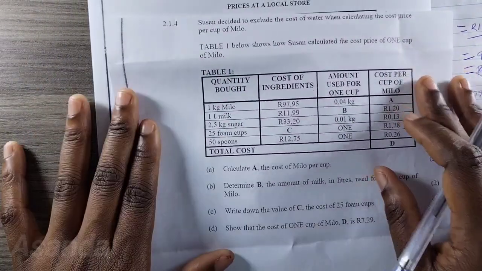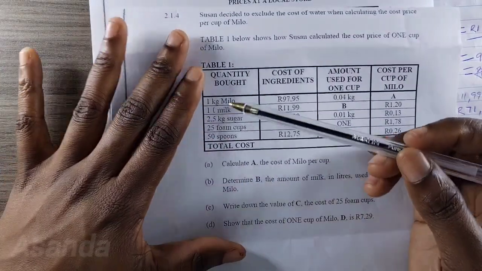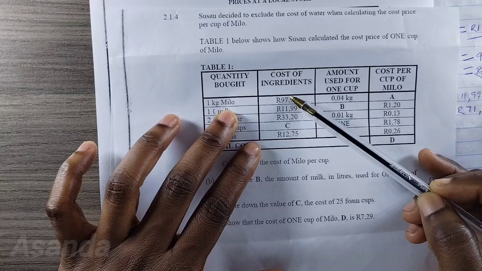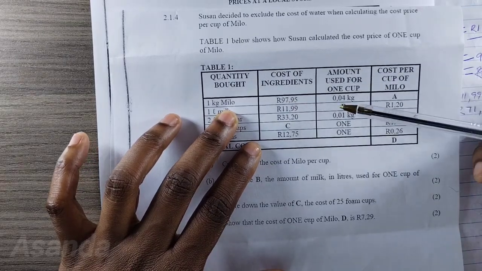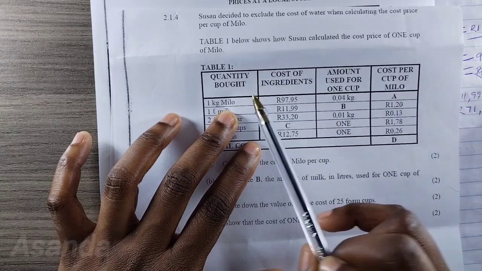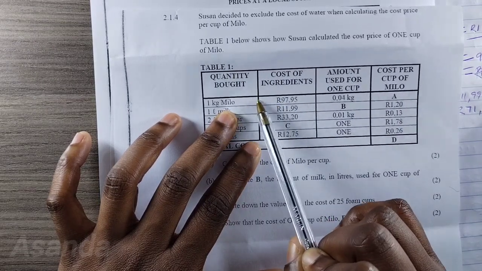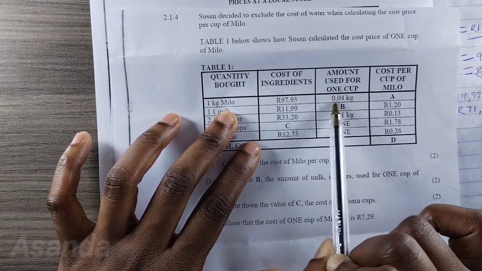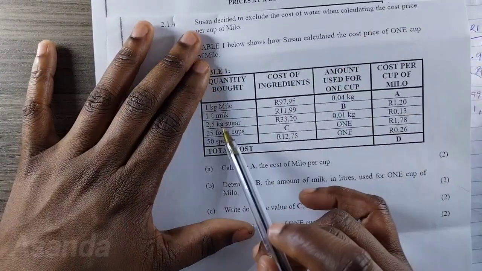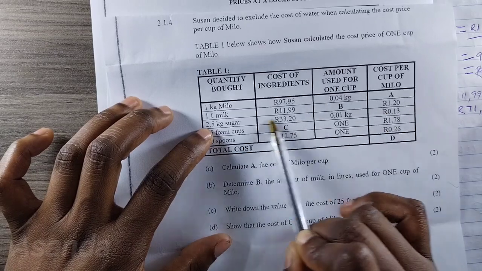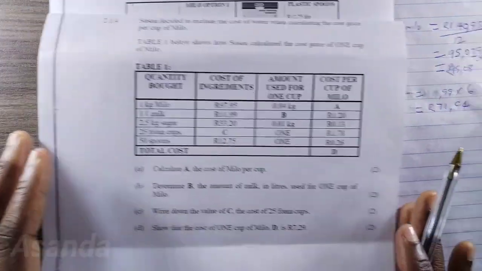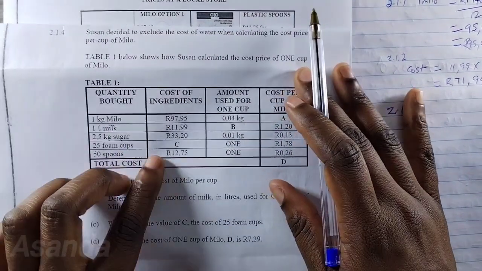This table. Okay, cool. So, bought quantities. She bought 1 kilogram of Milo for 97.95 rands. In 1 cup, she used 0.04 kilograms, and we don't know how much that costs. We're going to find out how much 0.04 costs. But before we do it, we're just going to come here to sugar and double check if our calculations are going to be correct by getting this 13 cents. Let's use the sugar because it's right there in front of us.